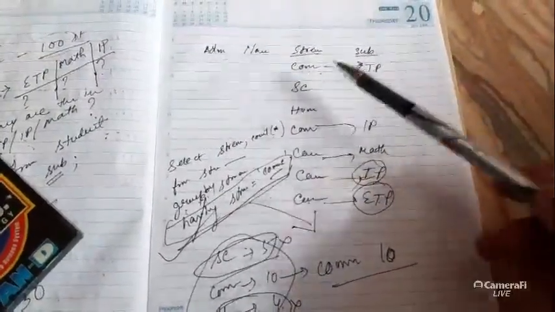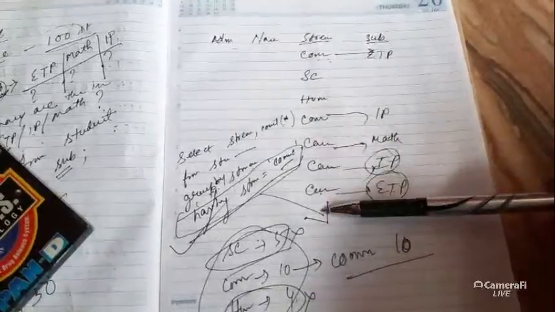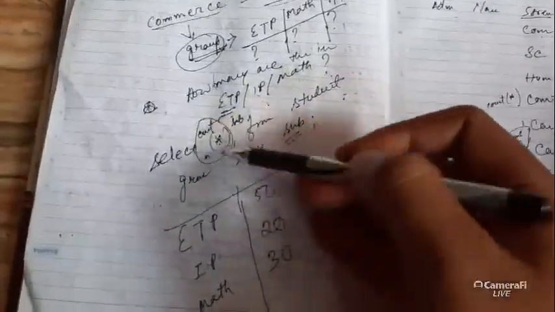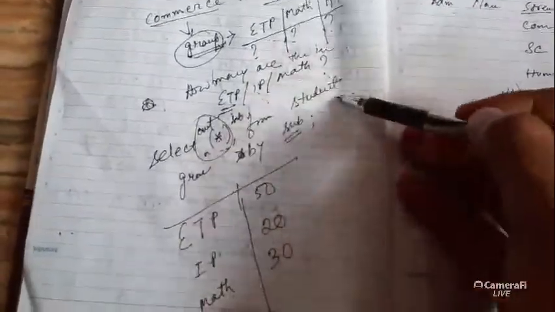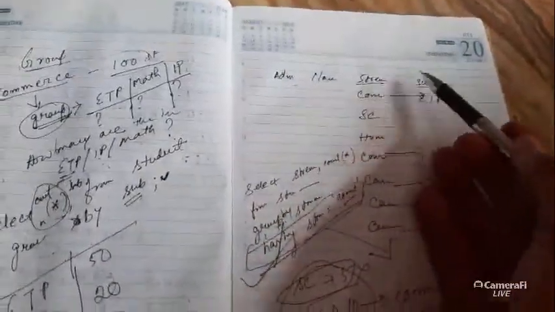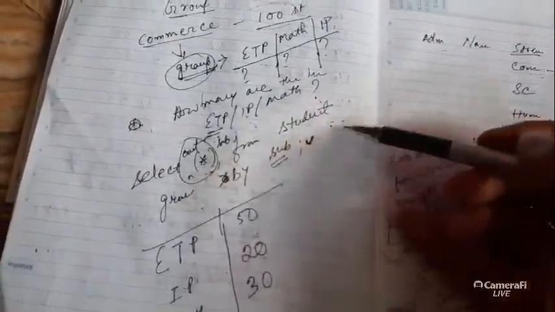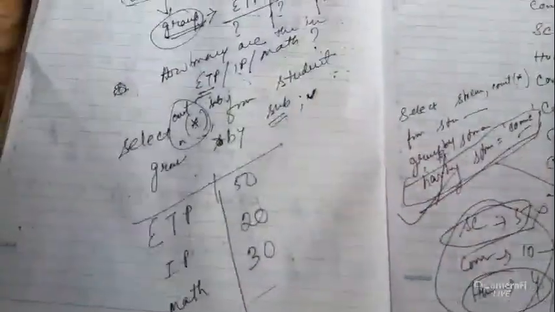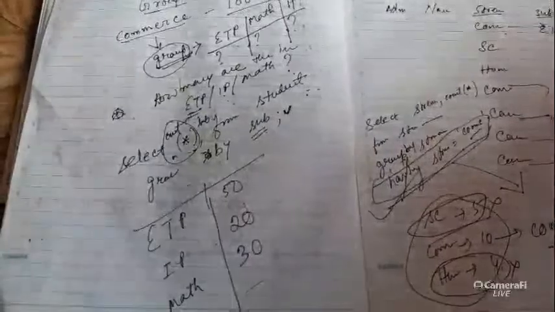Now I am going to the next portion. Within the commerce students, how many are ETP, how many are math, and how many are IP. For that purpose, what I will write: select count star, comma subject from student, group by subject. Now I am grouping by subject, not by stream. Within the subject only IP, ETP, math are there, and I am mentioning group by subject. So how many IP, how many ETP, and how many math will come. This is actually called group by.